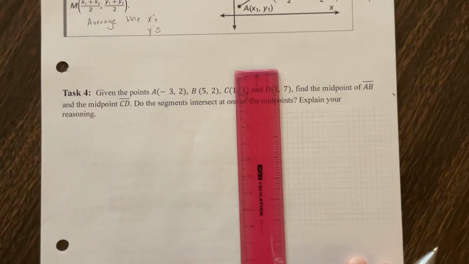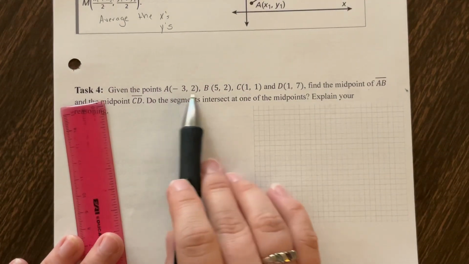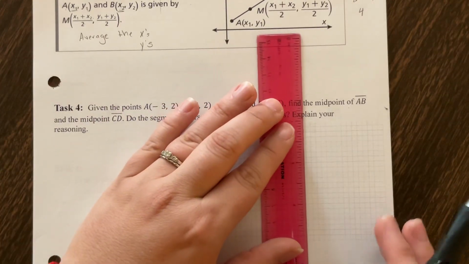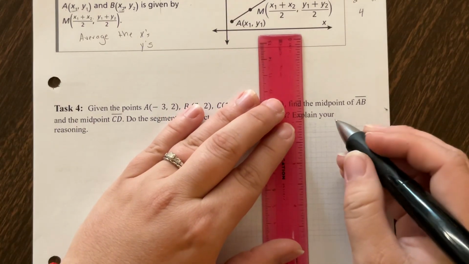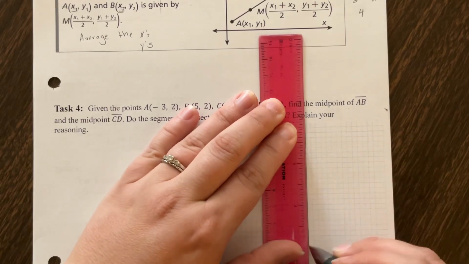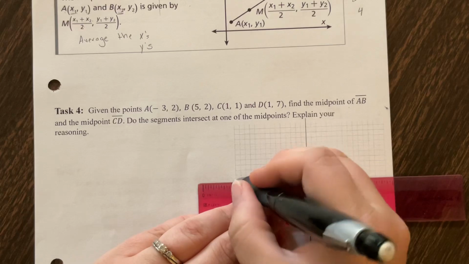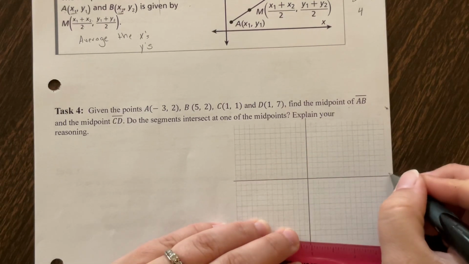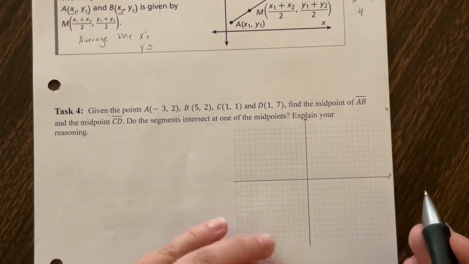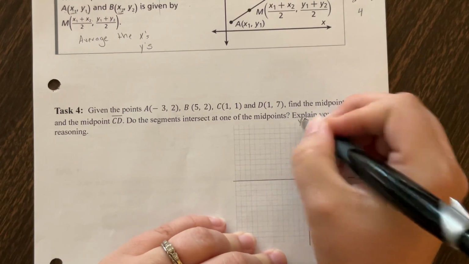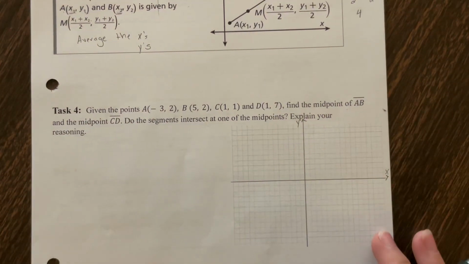So first I'm going to draw in AB. We have some positives, we have some negatives, because there's a -3 right there. So I'm going to go ahead and draw, and look, I'm using a ruler to draw it. I'm going to draw my axes here in the middle and put arrows on my axes. We normally tend to put arrows on the positive direction. Here's X, here's Y.